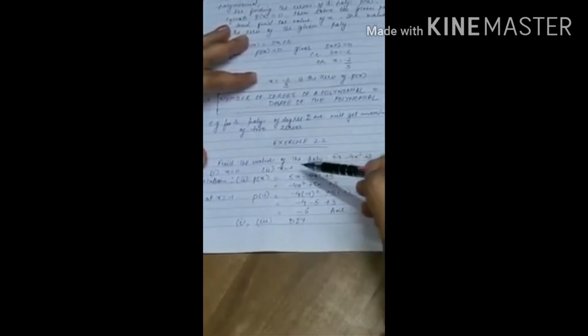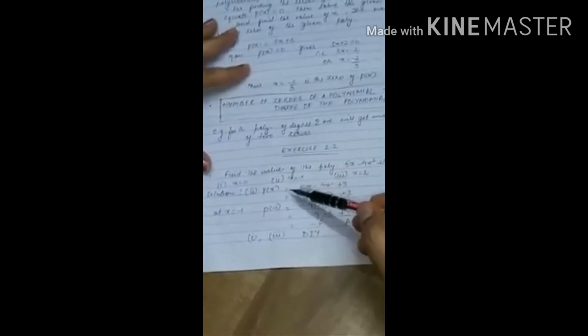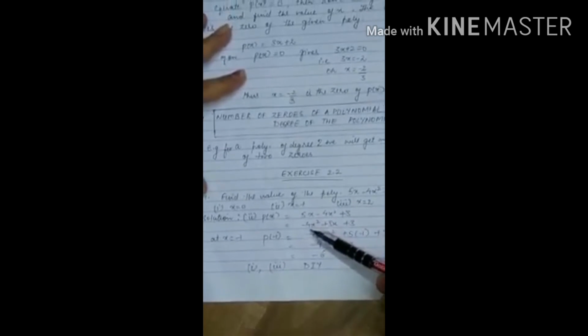Right. So let's start with your exercise 2.2 NCERT. First question is, find the value of the polynomial 5x - 4x² + 3 at x = 0, x = -1, x = 2. I'm taking the second part. My p(x) is 5x - 4x² + 3. If I take it in the descending form, it will become -4x² + 5x + 3.